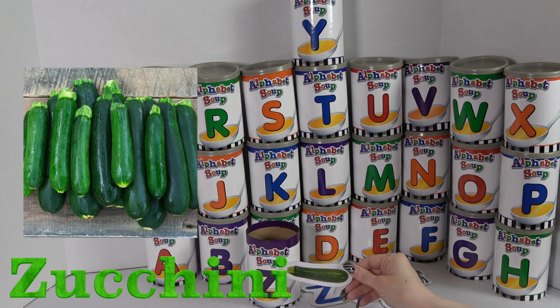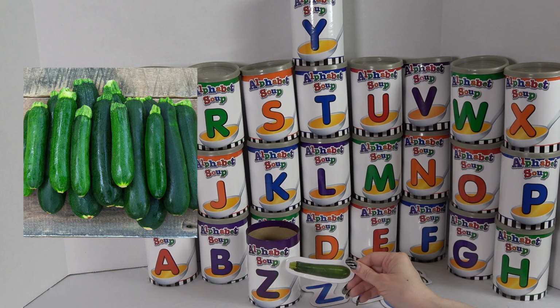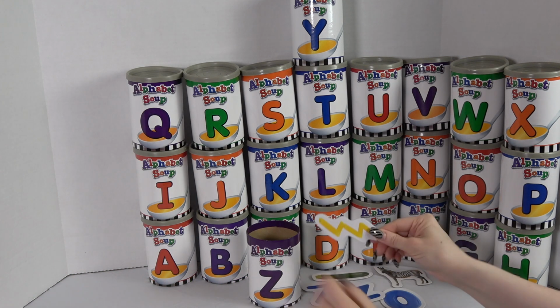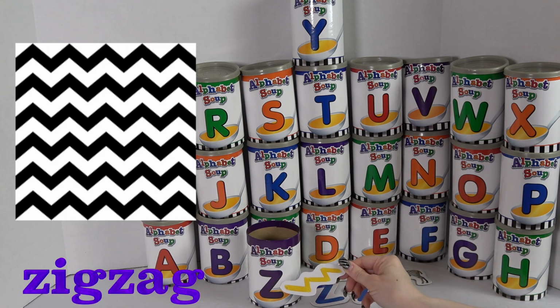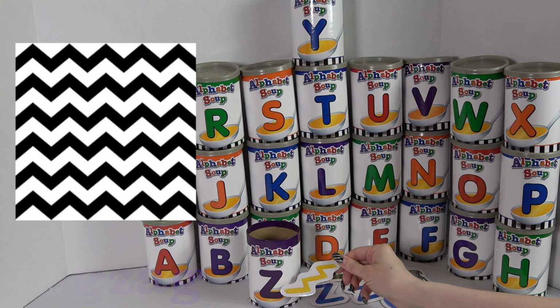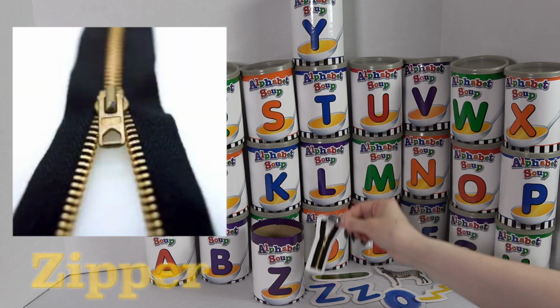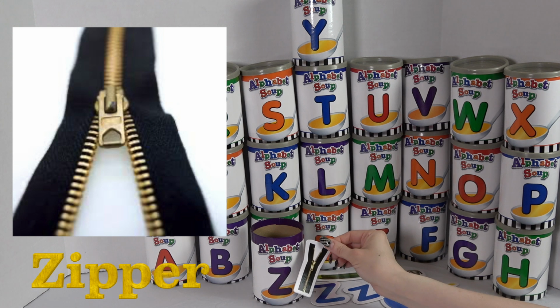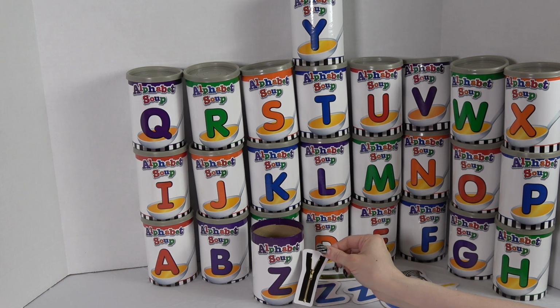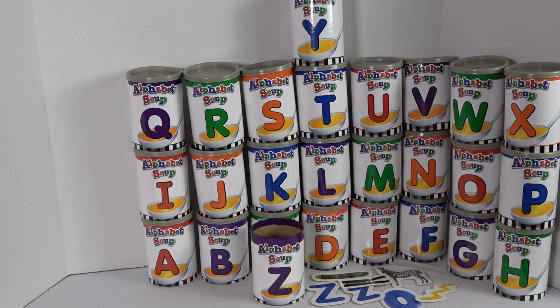Zucchini. Zucchini begins with the letter Z. Zigzag. Zigzag begins with the letter Z. And the last one is zipper. Zipper begins with the letter Z. Great job! Now let's put everything back.